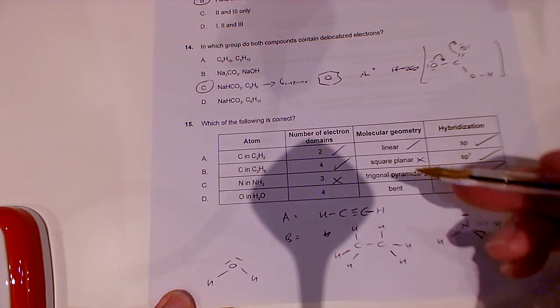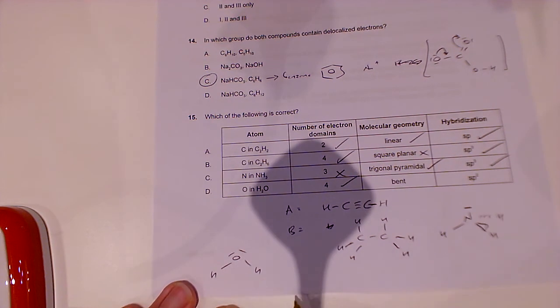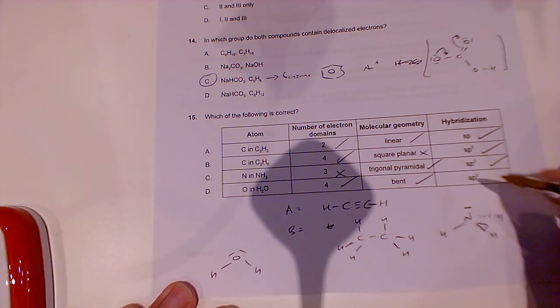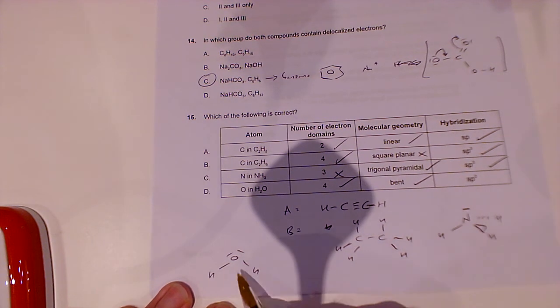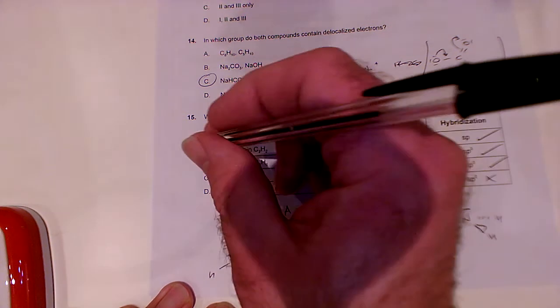And then lastly, let's consider water. So yes, there are 4 electron domains around the oxygen. It is a bent shape. But it's not sp2. Again, we just got single bonds here. It's actually sp3. So we want A as the right answer.